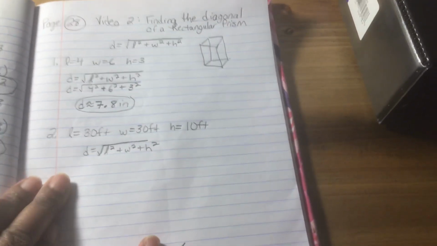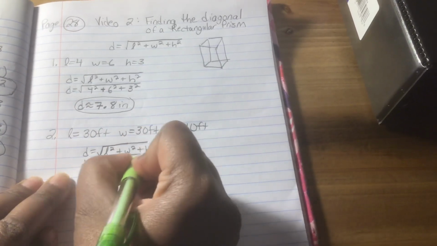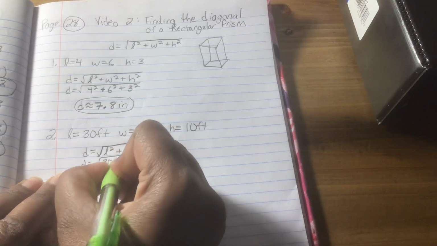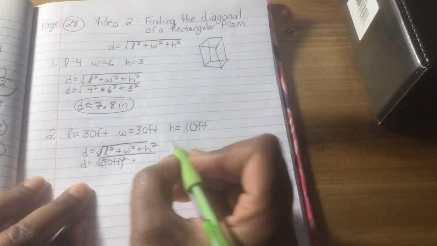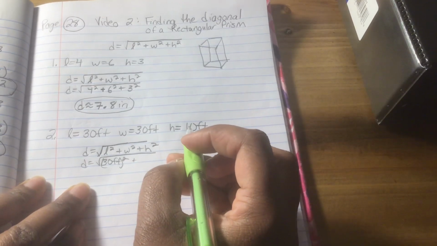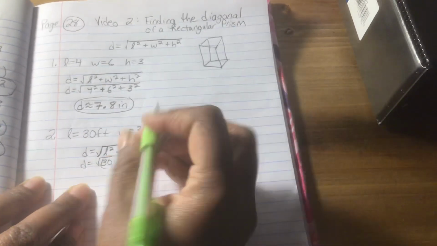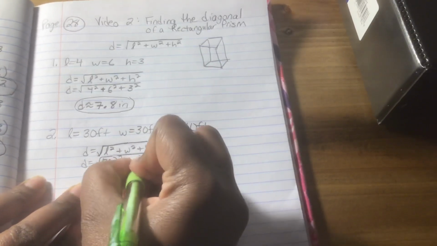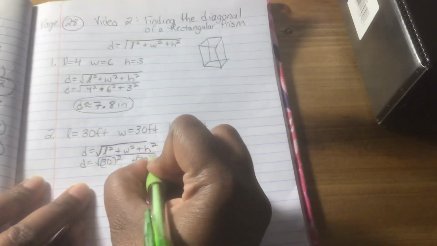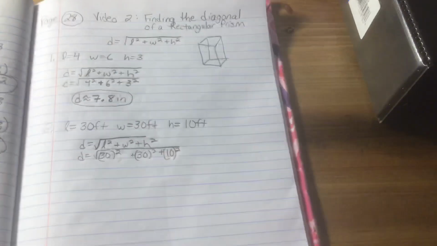We substitute: the square root of 30 squared plus 30 squared plus 10 squared.